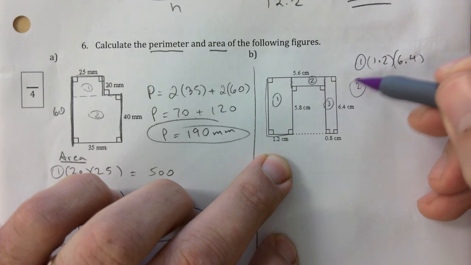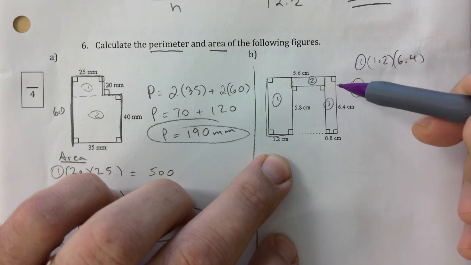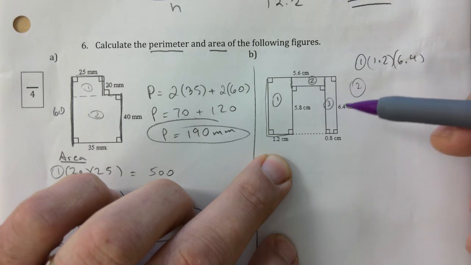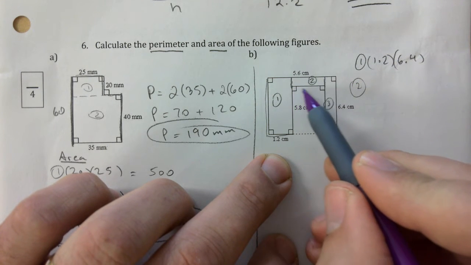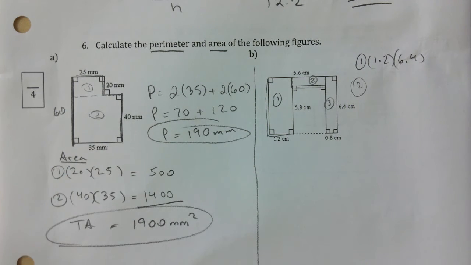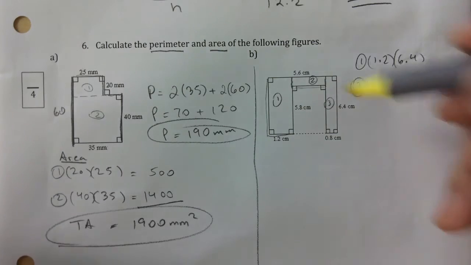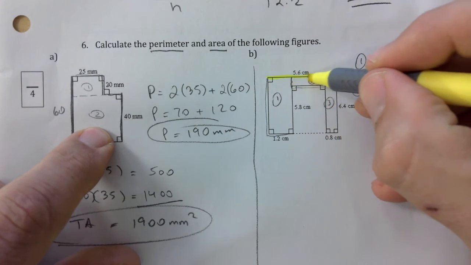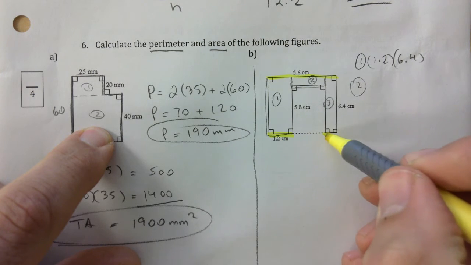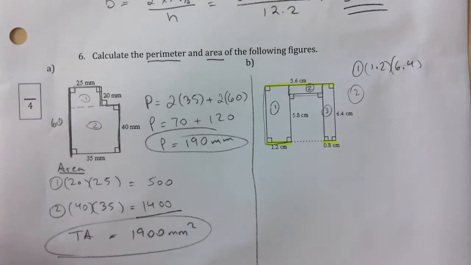For the second piece here, we have a bit of a problem here. So we're going to figure out this stretch here, knowing that this is 5.6 here. If we subtract these two, we'll get that from 5.6.